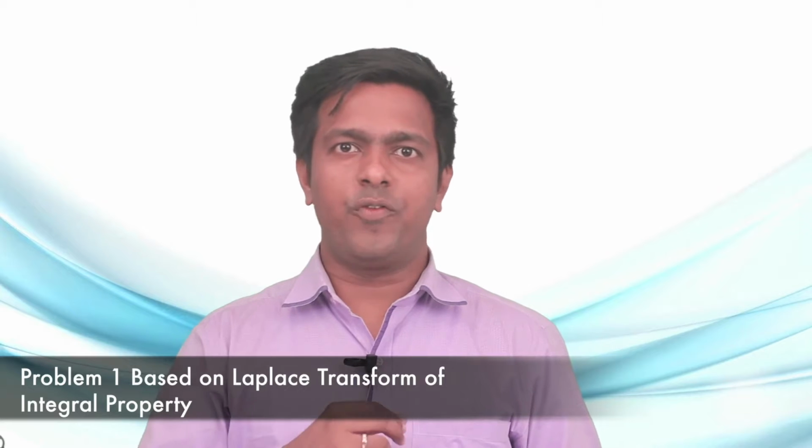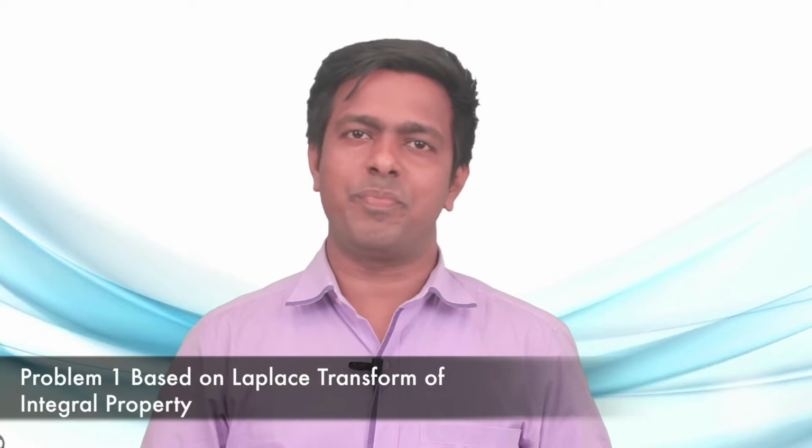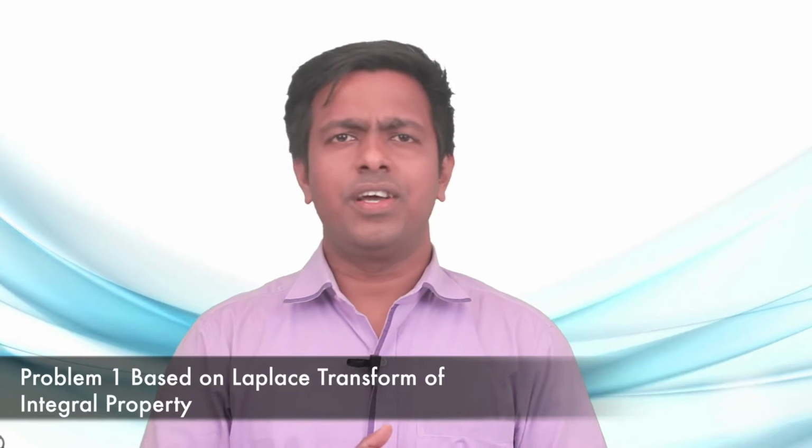Hi students. So after learning the Laplace transform of integral property, we are going to start with the numericals based on Laplace transform of integral theorem. So here we will see different numericals and let's understand how to apply that theorem in the numericals to get the value of Laplace transform of given function of t.